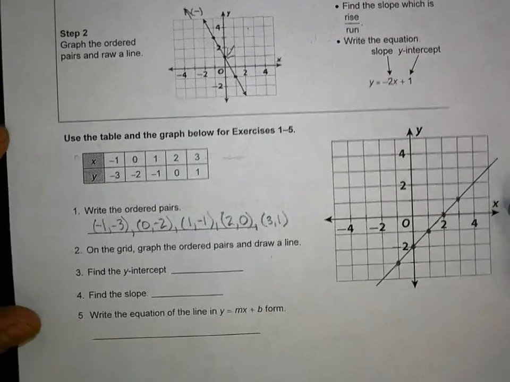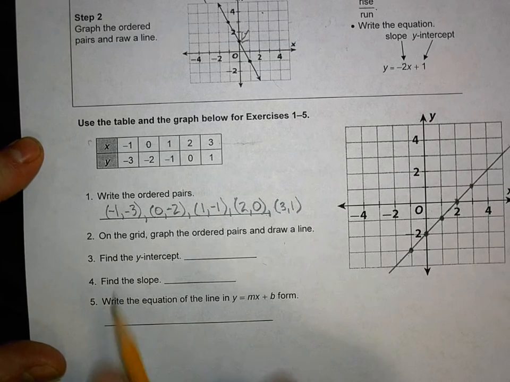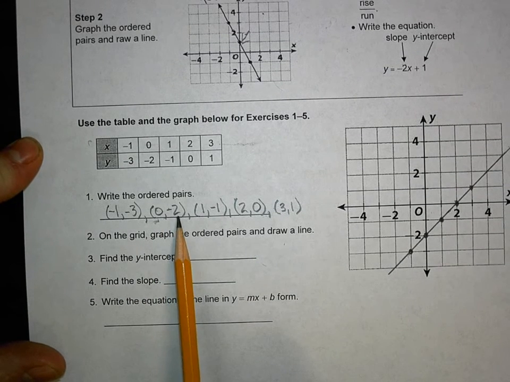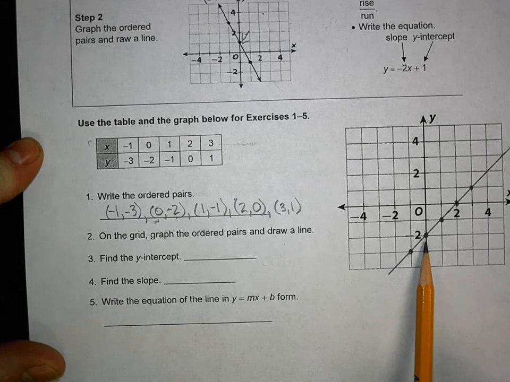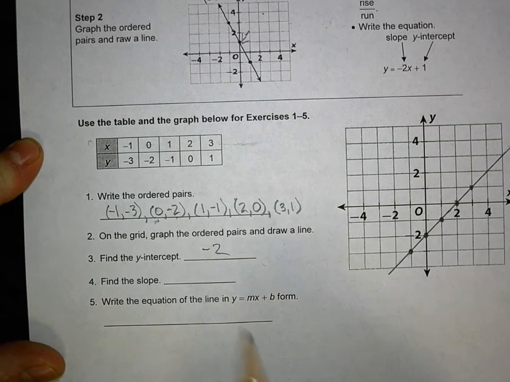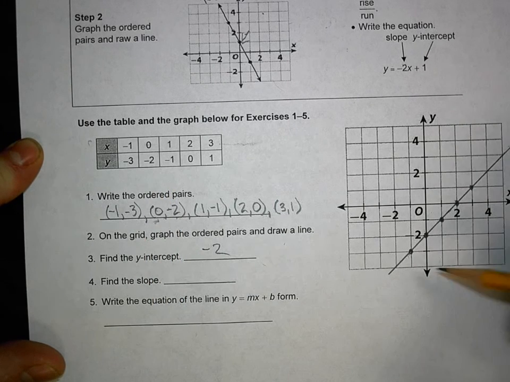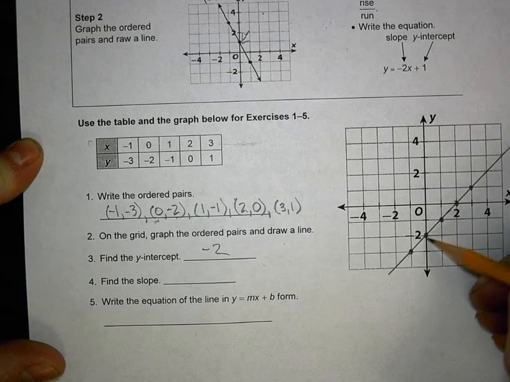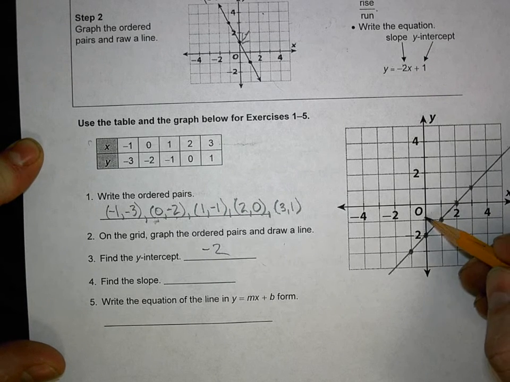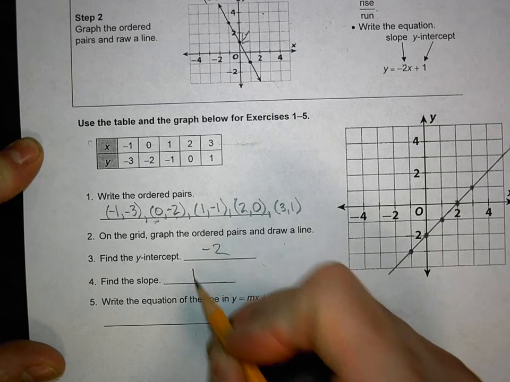Later on, as you move along in your math, it will make you much happier. So find the y-intercept. Well, I knew from up here that if x is 0, whatever's with it is b, or the y-intercept. I can also tell that from over here, where it intersects it. So it's -2. Find the slope. Well, I could use my difference in y over difference in x, or I could just pick a point here. Now, this is a positive slope, so I don't have to put anything down there. It rises 1 and runs 1, so the slope is 1 over 1, and anything over 1 is itself.